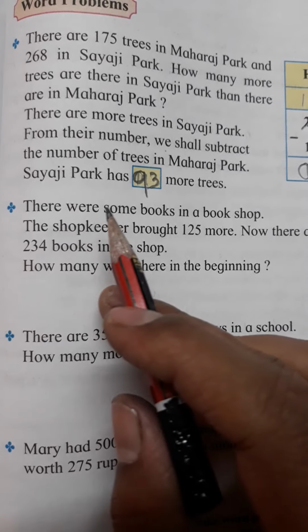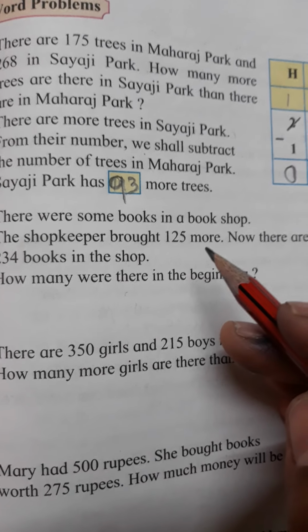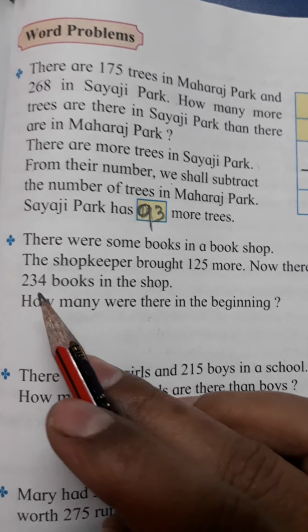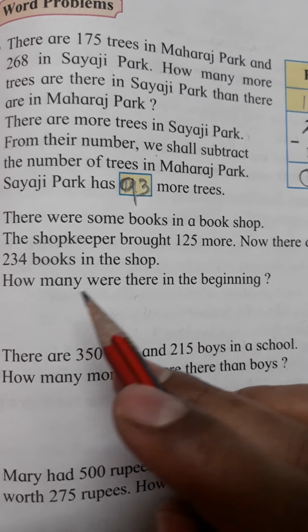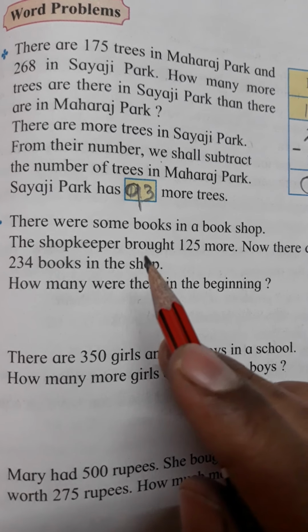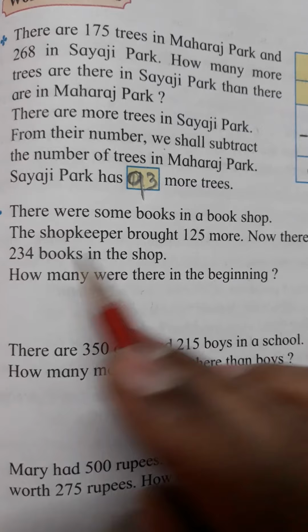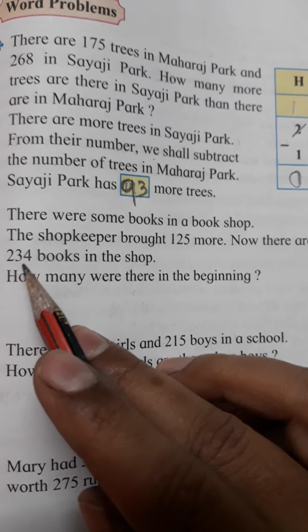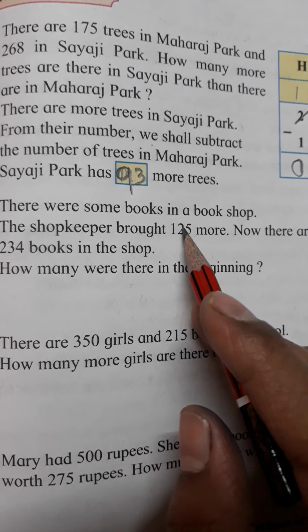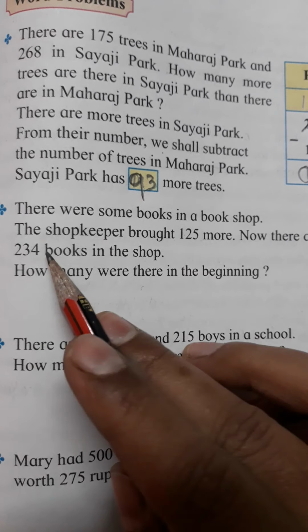Same, look, there were some books in a bookshop. The shopkeeper brought 125 more. Now there are 234 books in the shop. So how many were there in the beginning? So first, what information is given? The shopkeeper brought 125 more books, and there were 234 books after bringing this. So we have to subtract this 125 from these books. So we will get the number of books.